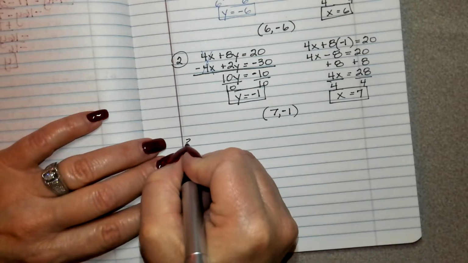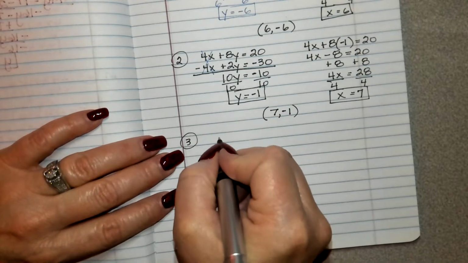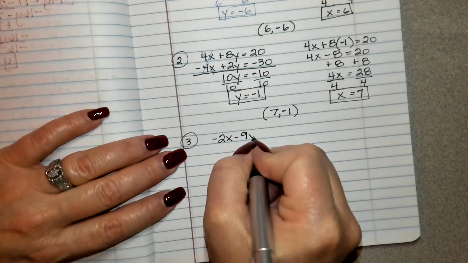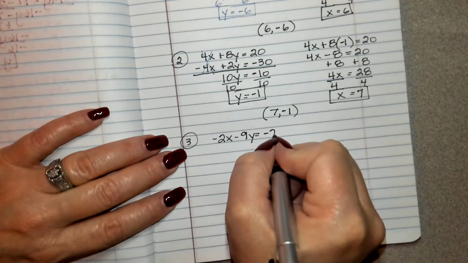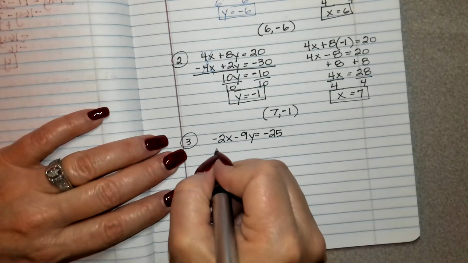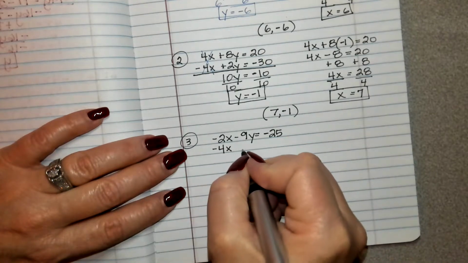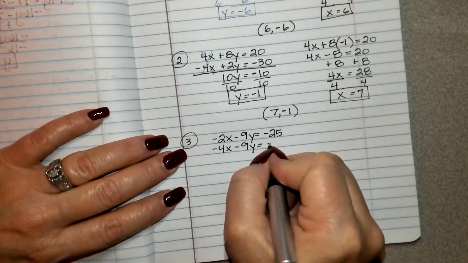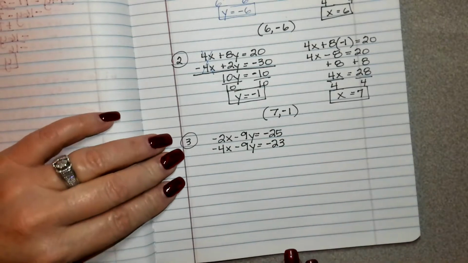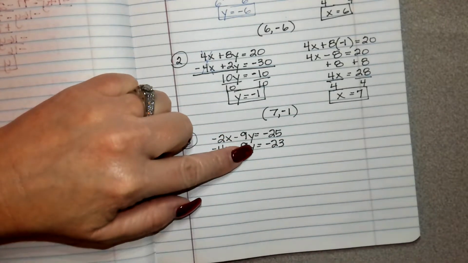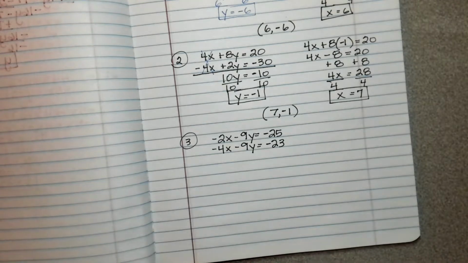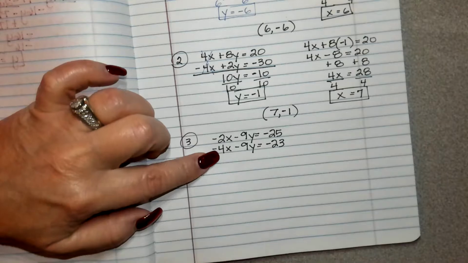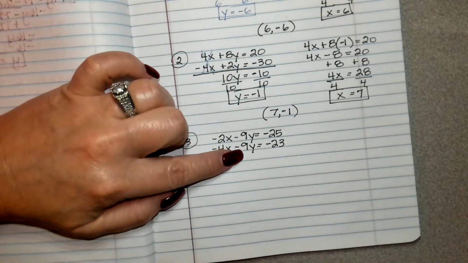Alright, so let's look at another one. Negative 2x minus 9y equals negative 25, and negative 4x minus 9y equals negative 23. So let's make sure x's with x's, y's with y's, numbers with numbers. As I'm looking, will my negative 2 and my negative 4 eliminate? Will my negative 9 and my negative 9 eliminate?